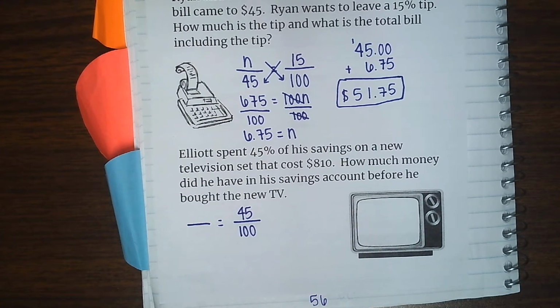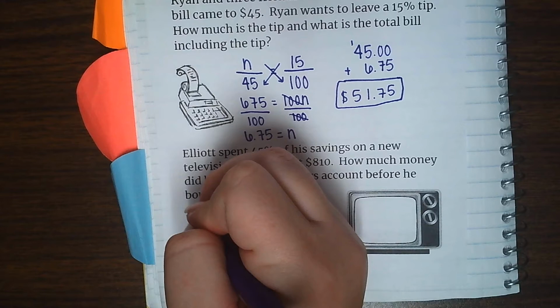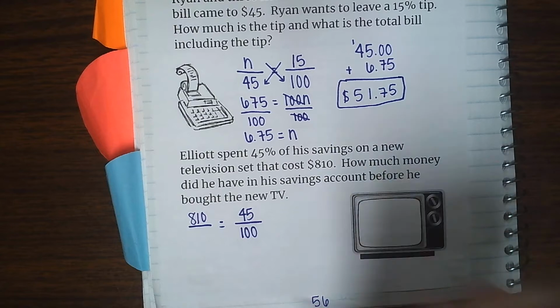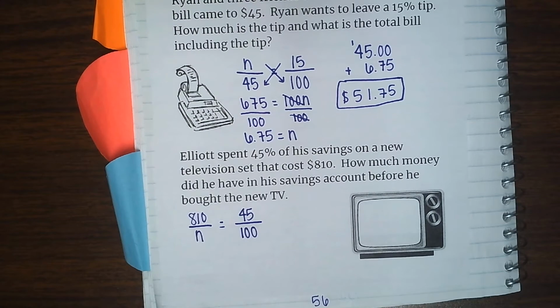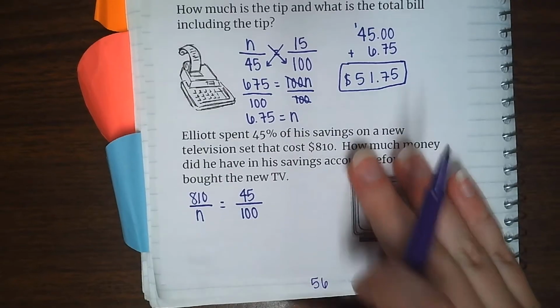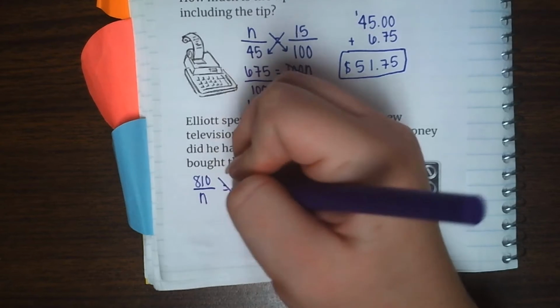Okay, so 45 is our percent. That goes over 100. He spent $810. That was 45% of what he had saved up. So 45% is the same as 810, so they both go on top. Then we want to figure out how much did he have in his account before he spent 45% of it. So we're looking for the total that was in his account. So we cross multiply.